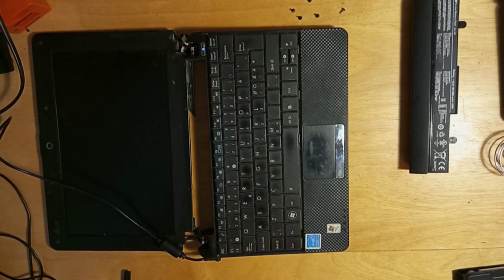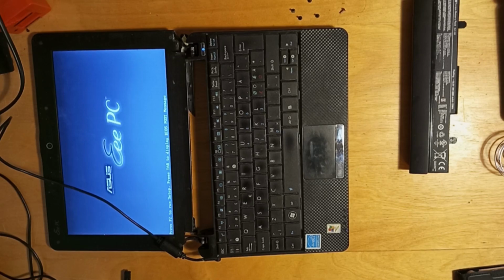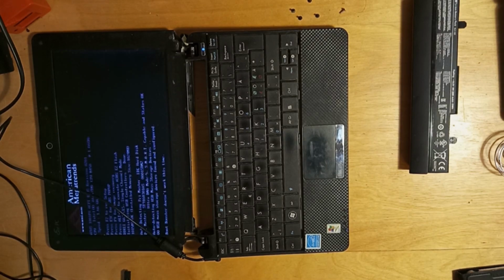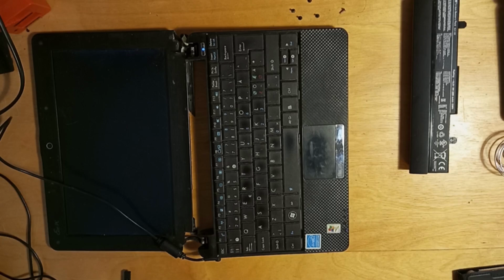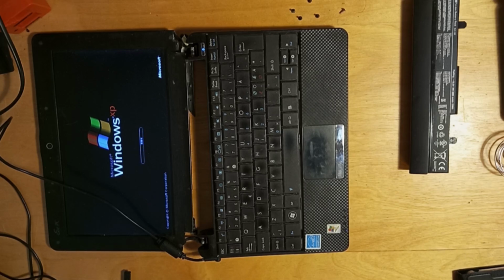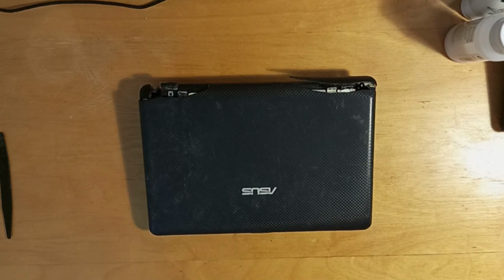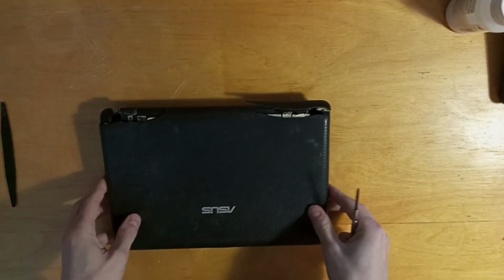So this was an old eeepc that was broken many years ago. Instead of throwing it away, I decided to recover the hard drive to use it for something else. However, it was making some noise, so I decided to check its health using a tool in Linux. But before that, we will start disassembling and recover the hard drive.